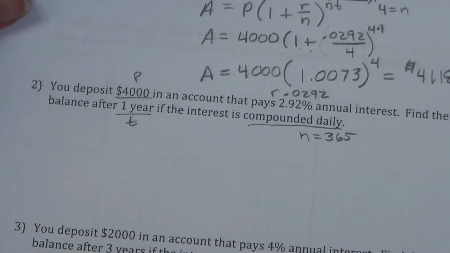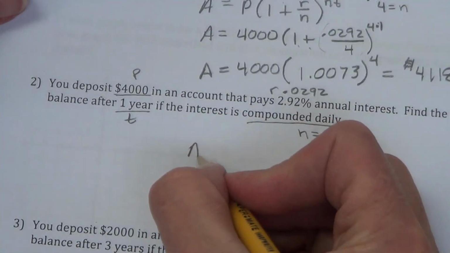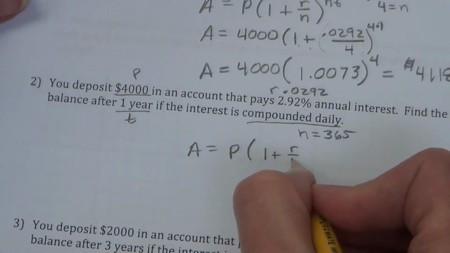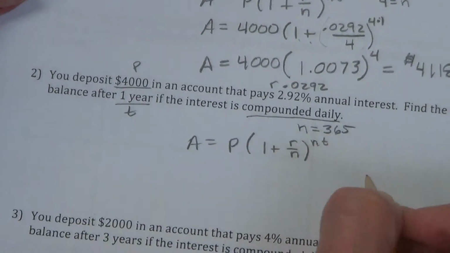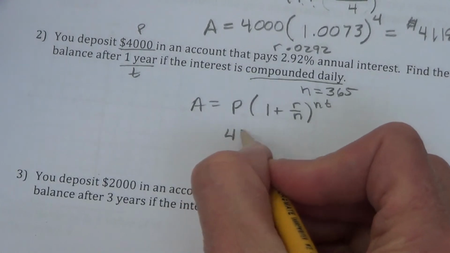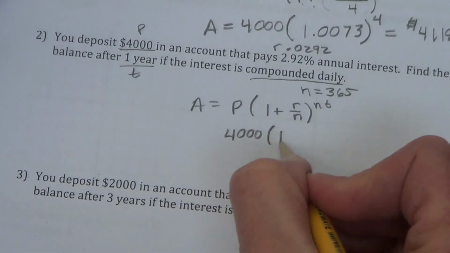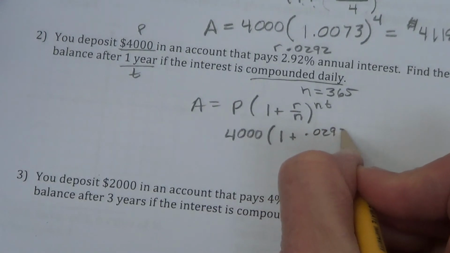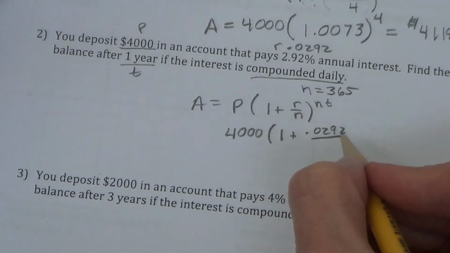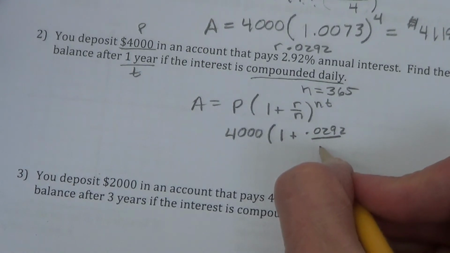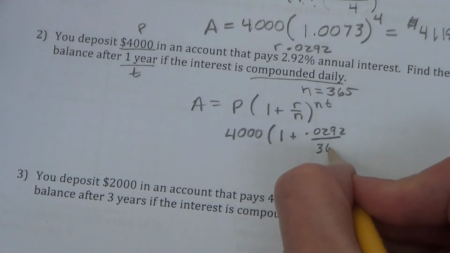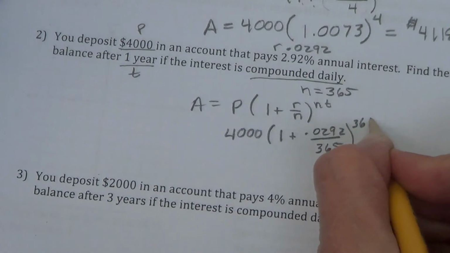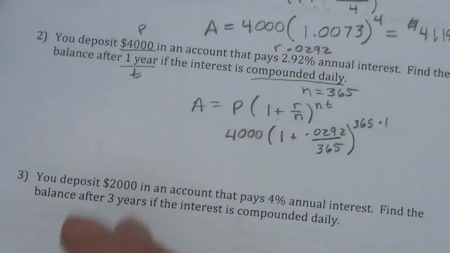Okay? So, go back to our formula. A equals P, 1 plus R over N, to the NT. Plug in our values. 4,000, 1 plus 0.0292 over 365, and that's raised to the 365 times 1.